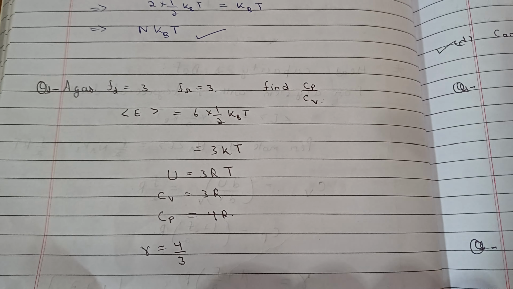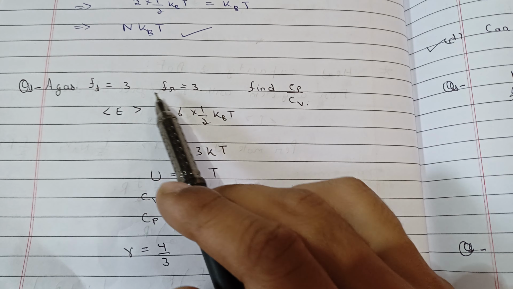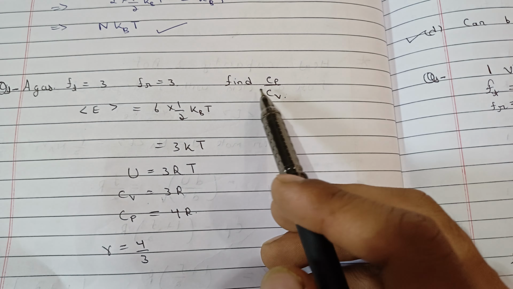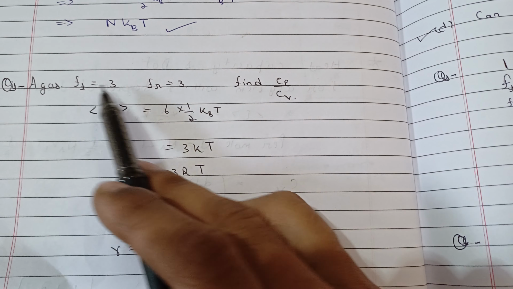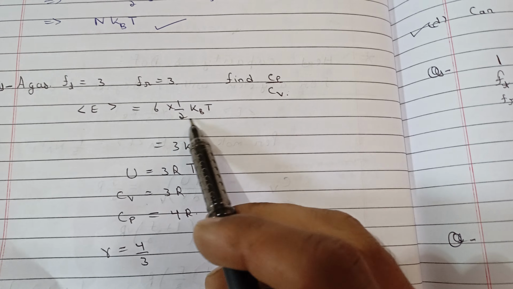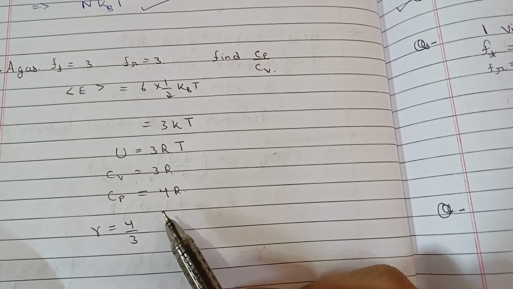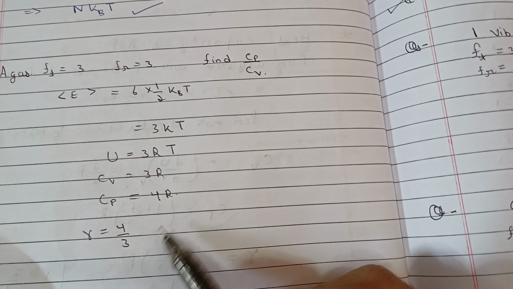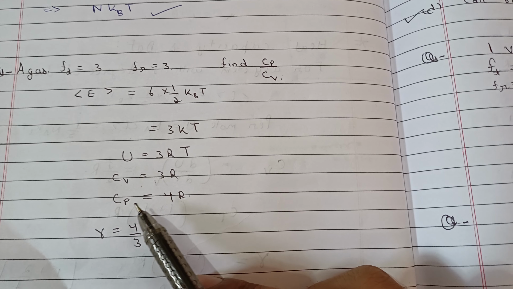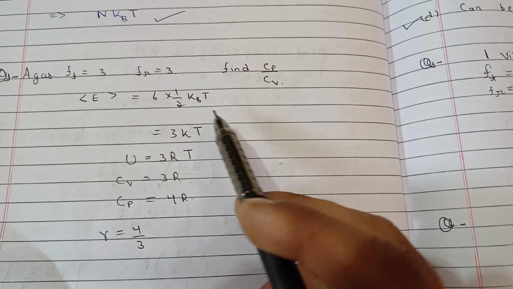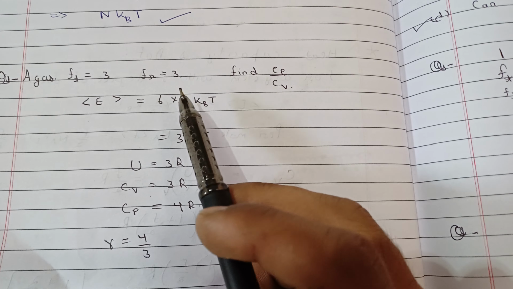Okay, so if a gas is given with translational degrees of freedom 3 and rotational 3, then you can find CP or CV. How? The total degrees of freedom will be 3 plus 3, 6, then 6 into 1 by 2 kT gives 3 kT, U equal to 3 RT, so CV and CP follow. Then CP upon CV will be this. How do you find CP? That is from Mayer's relation, CP minus CV equal to R.